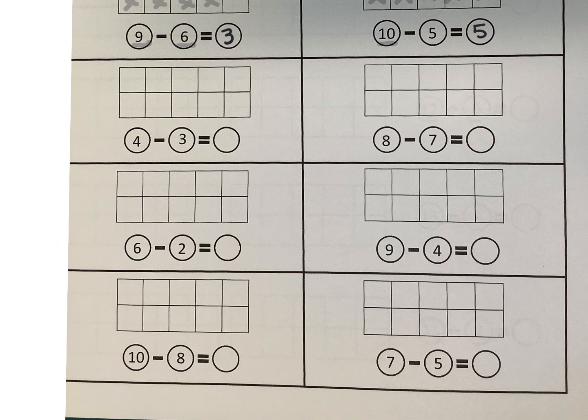Okay. On our next 10 frame, we have 4 minus 3. So put 4 dots in your 10 frame, and then we're going to cross off 3. How many are left? We have 1.